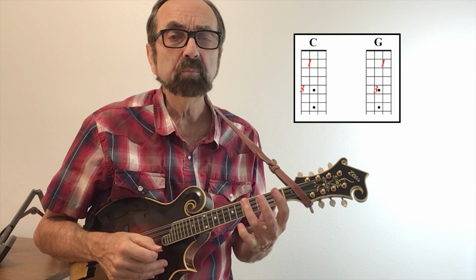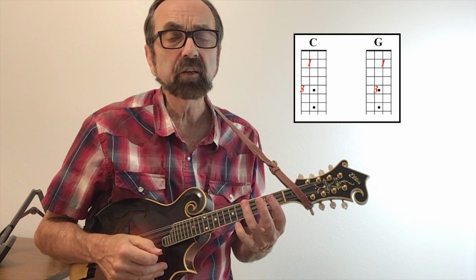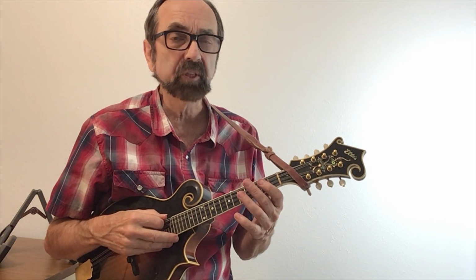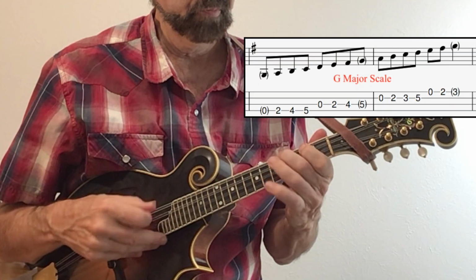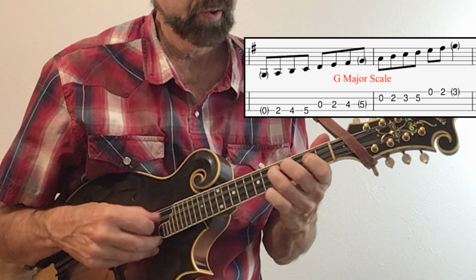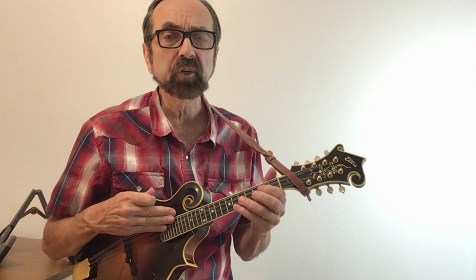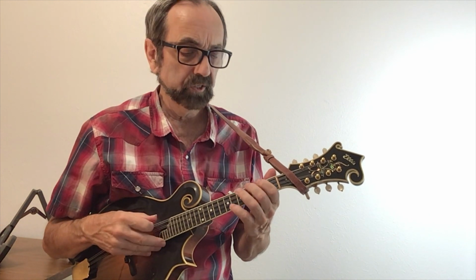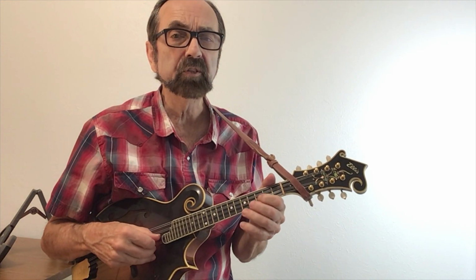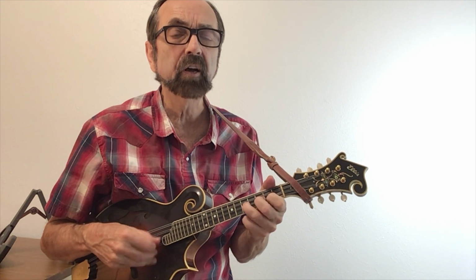When you go to the key of G, there is no note beyond the 5th fret in the simplest form of the scale. Again, there's a pattern on these 2 strings, 3 and 4, 0, 2, 4, 5, and on the next 2 strings, 2 and 1, it's 0, 2, 3, 5.